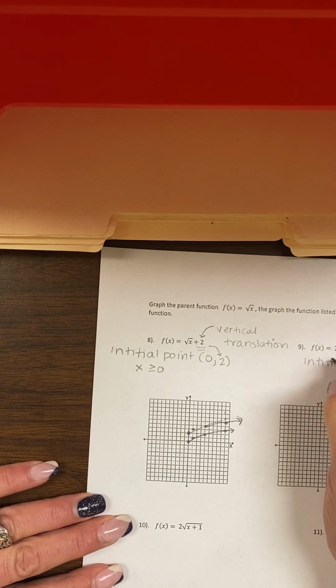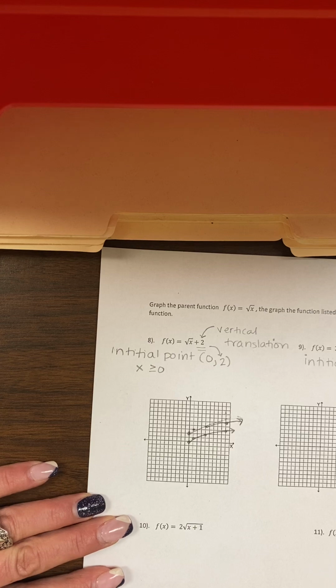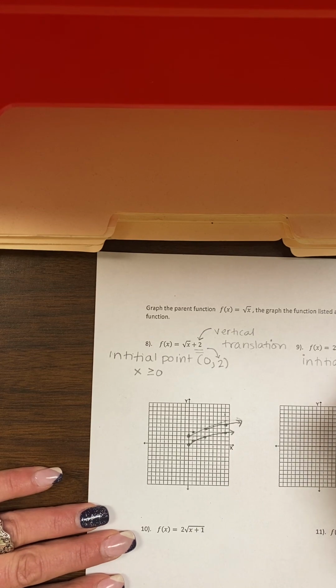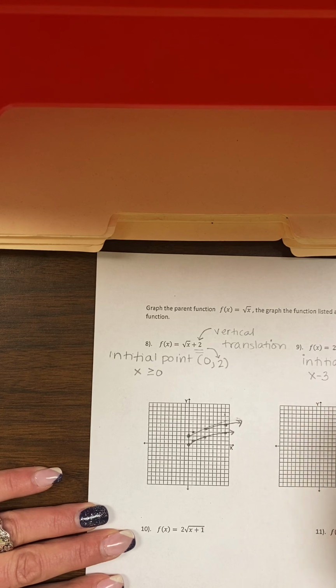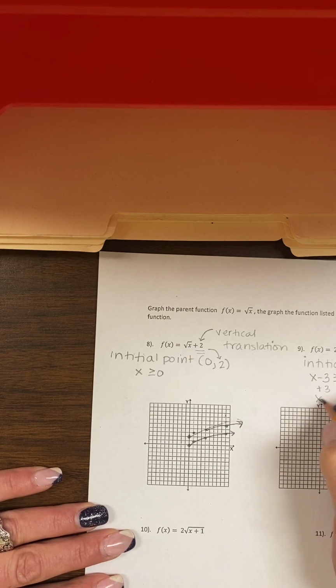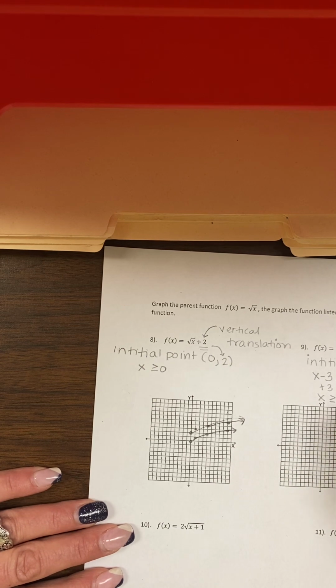That's the important point to find, because if we can find that, we can use our transformations better. So our initial point for this one comes from taking what's inside the radical, setting it greater than or equal to 0, and solving for x. Remember that that's our domain value. This side of the worksheet does not ask you to find the domain because we can stop there. So that is the x value of the initial point.